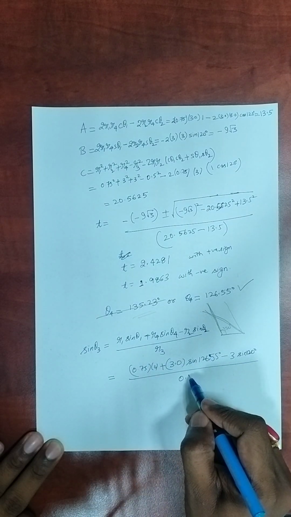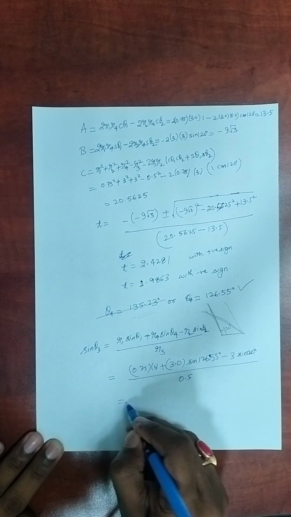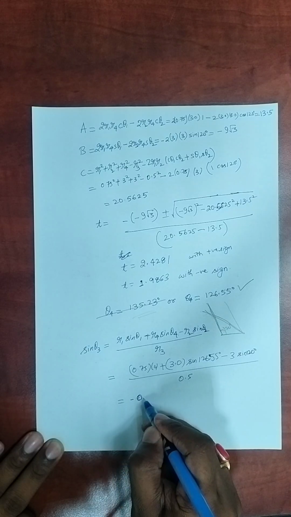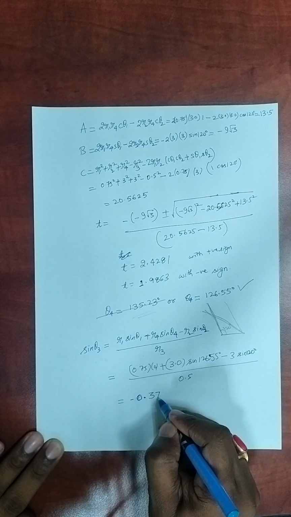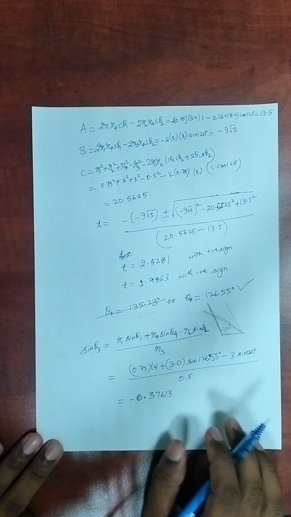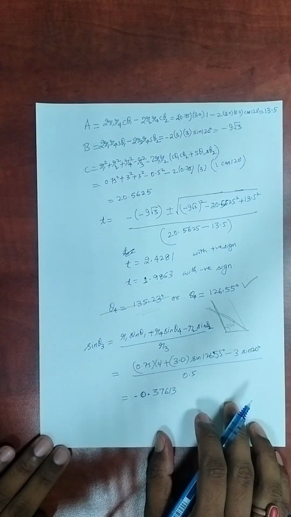So r3 is 0.5. What I get here is minus 0.37613. This is the value of sine theta 3.